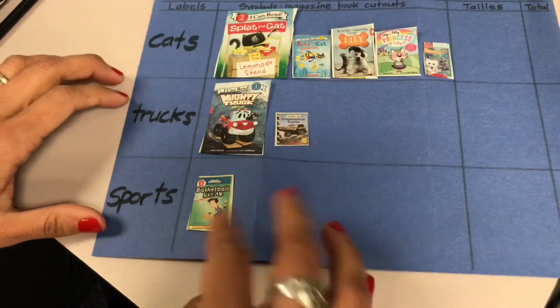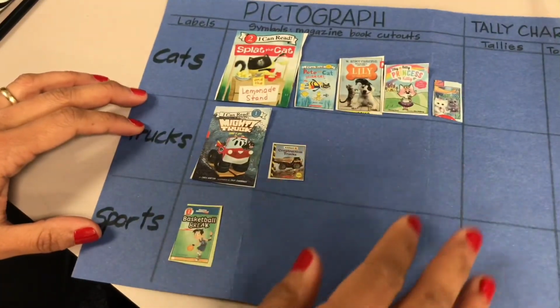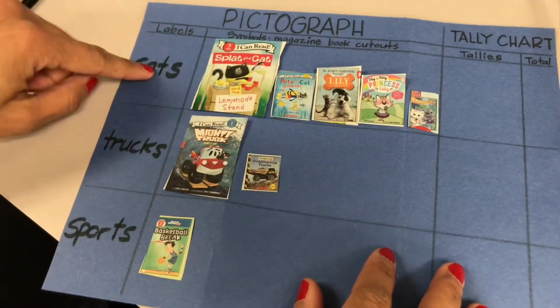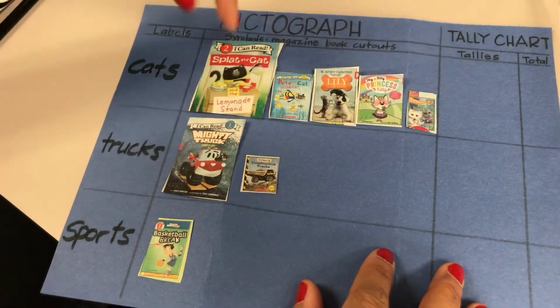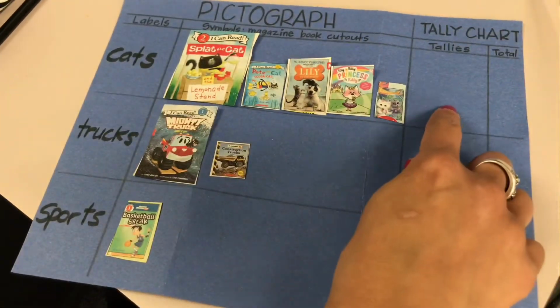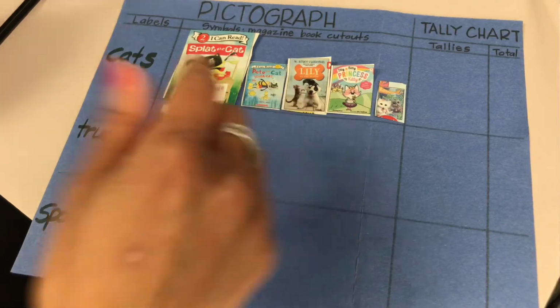You don't have to just use 2 or 1, okay? Just want to make sure that they fit, so you have to just glue them all on there, okay? Once I'm done labeling my row to match the type of book that I put here, I'm going to add a tally for each number of books that I added.